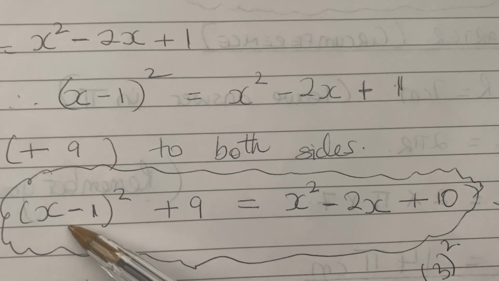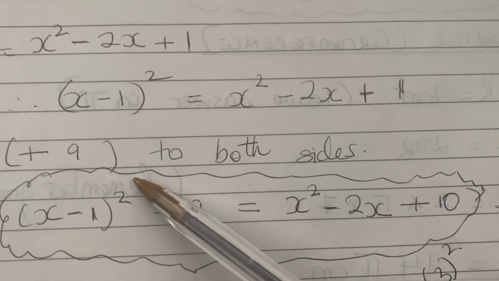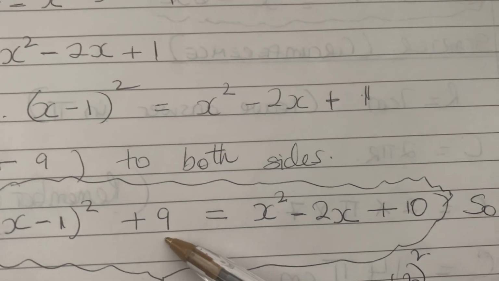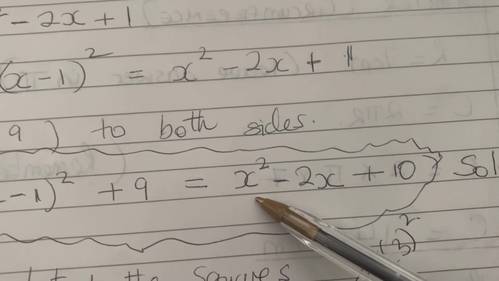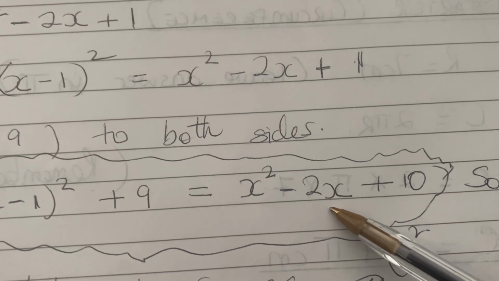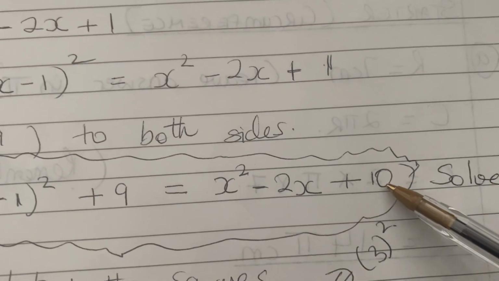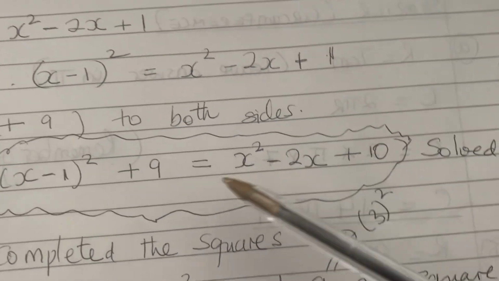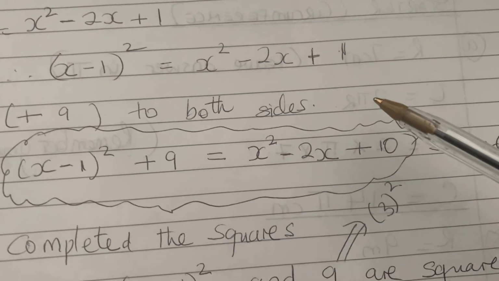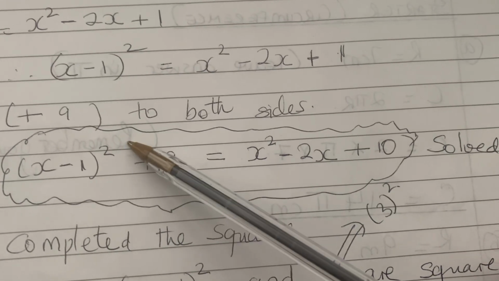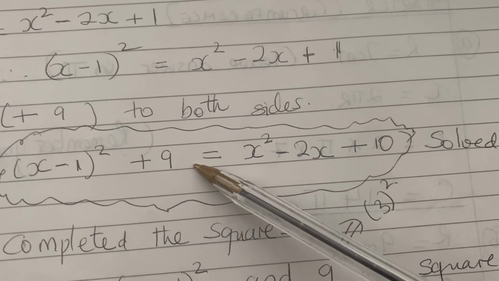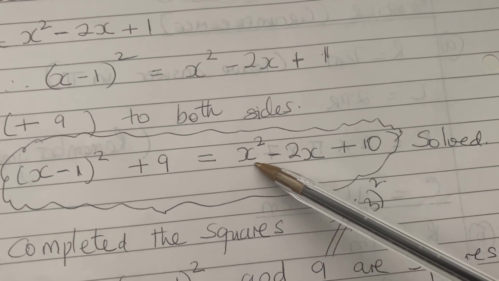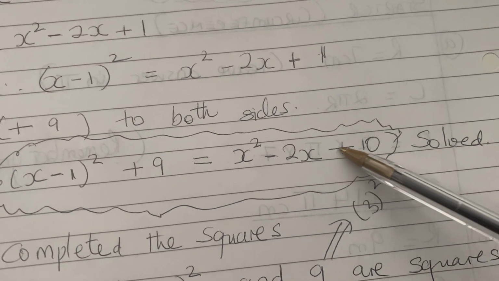So now I have (x minus 1) all squared, add 9, and then that will give me x squared minus 2x plus 1 plus 9, which will become 10. So I've shown it. (x minus 1) all squared plus 9 is the same as x squared minus 2x plus 10.